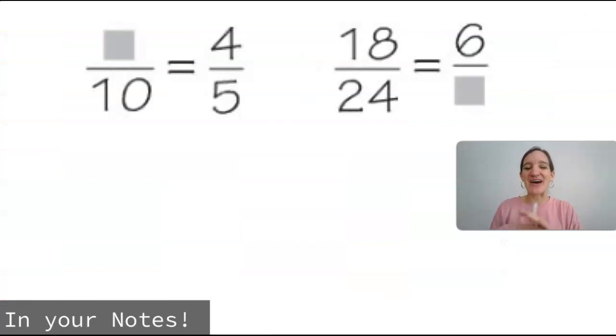Okay, let's try another one. Let's try some without the word problems just to see if we can find that relationship. So these are already labeled for us. They're already in the right spot. We just now are looking for that relationship. If I look, is there a relationship between 10 and 5? Yeah, there is, right? Now, am I multiplying by 2 or dividing by 2? Here is how I figured that out.